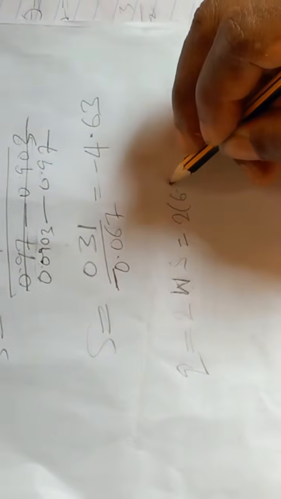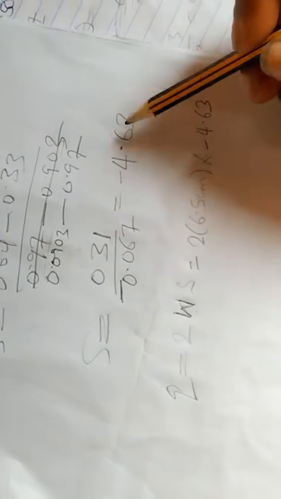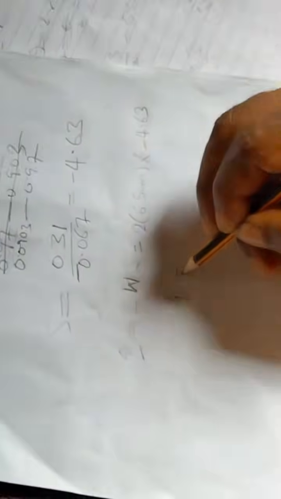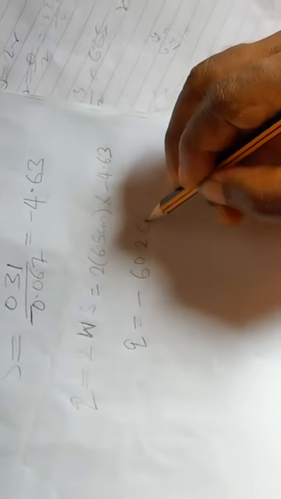The width is 6.5 centimeters, multiplied by the slope, which is minus 4.6. The slope is dimensionless because it is the sine of an angle against the cosine of an angle, so we have no unit. We multiply that, and we have our Q as negative 60.2, approximately 60.2 centimeters. That is the value of our Q.